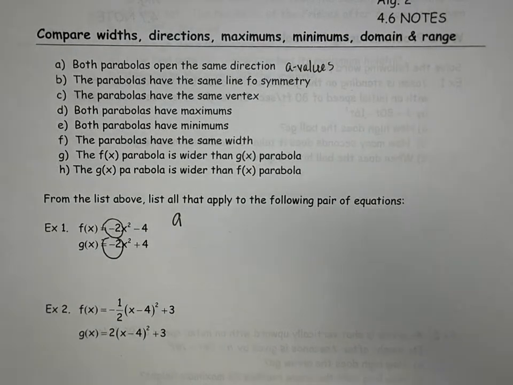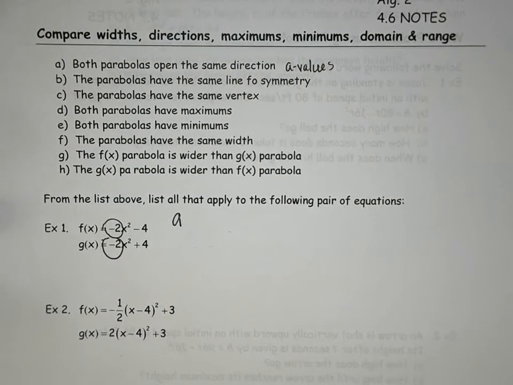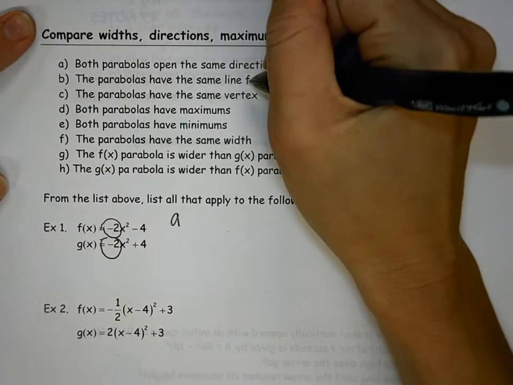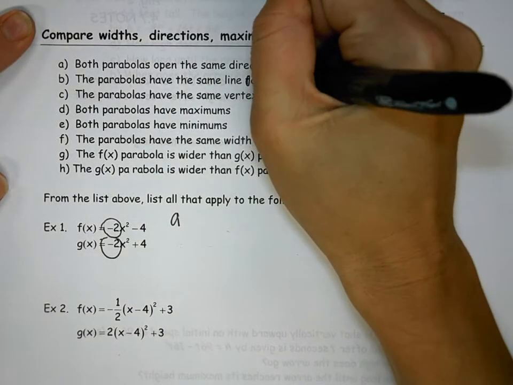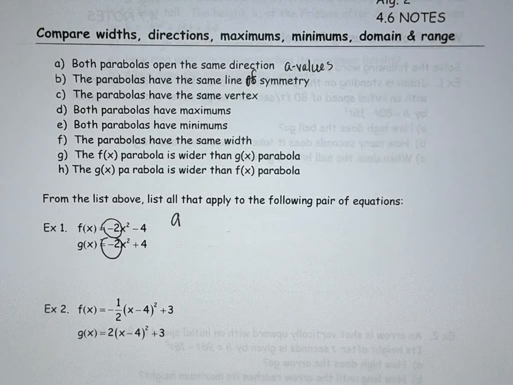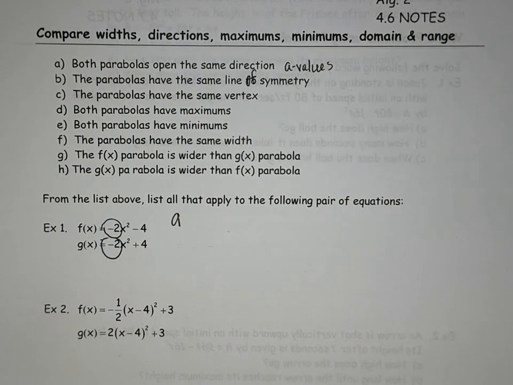Then we need to go through here. On B, it says the parabolas have the same line of symmetry. Okay. Now, how do you know what the line of symmetry is? The x value of the vertex.